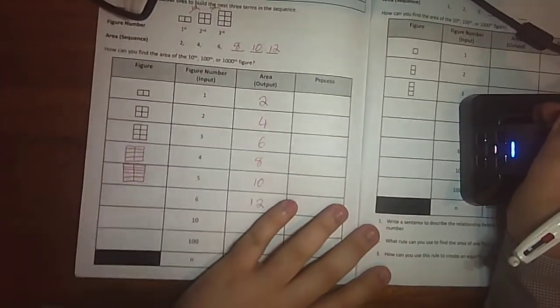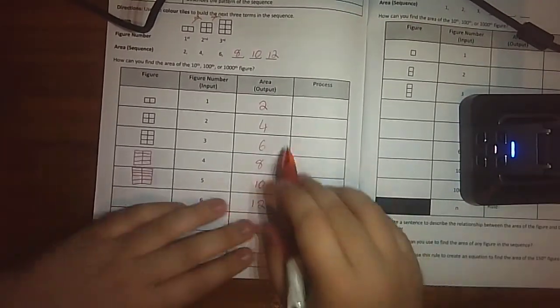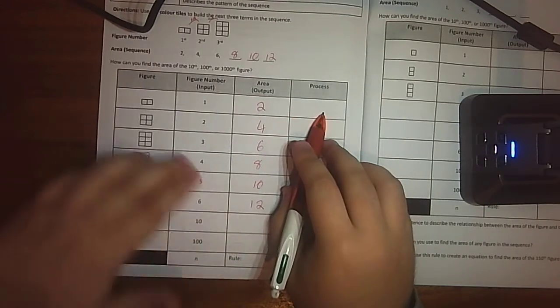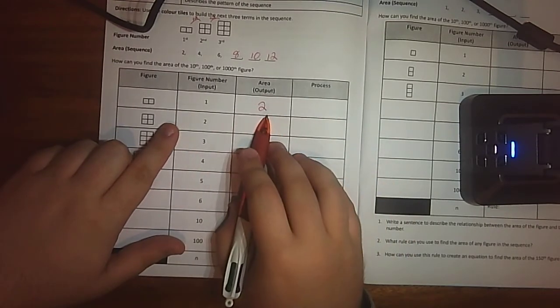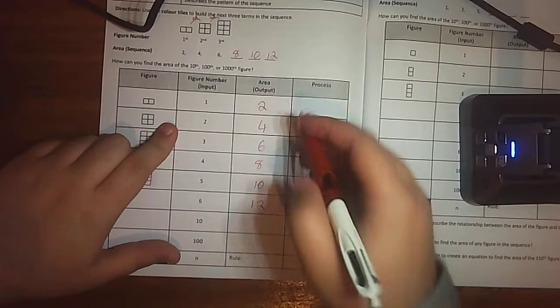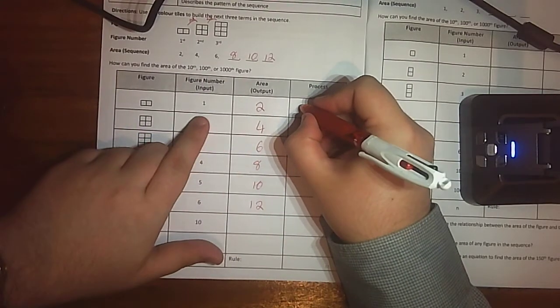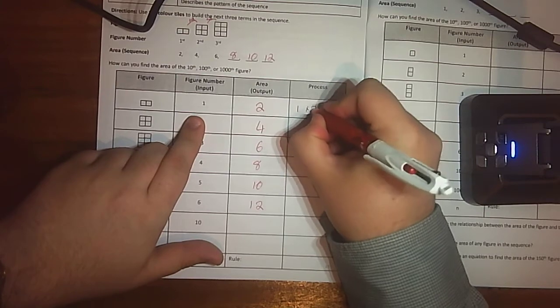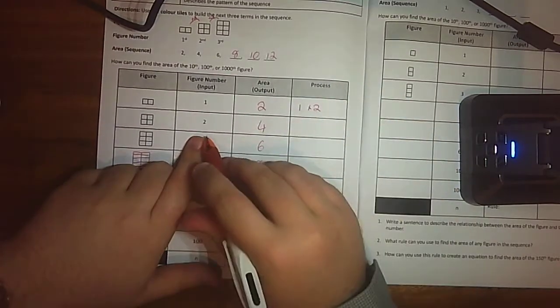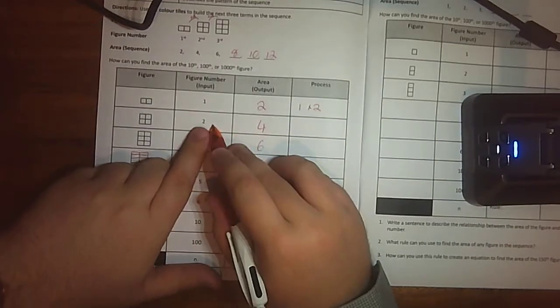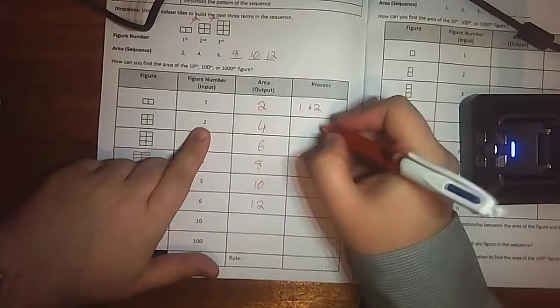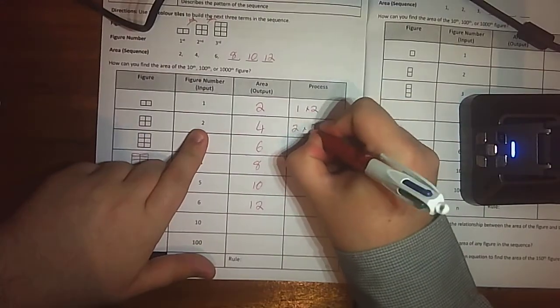Now, before I try and jump to 10 and 100, and some of you might be able to do that, I thought I would look at what we're doing here. For this one, it's just whatever the input number was times by 2. That's just 1 times 2. What about the next one? Well, the input number there was 2, and how do I get 2 to become 4? That's just 2 times 2.